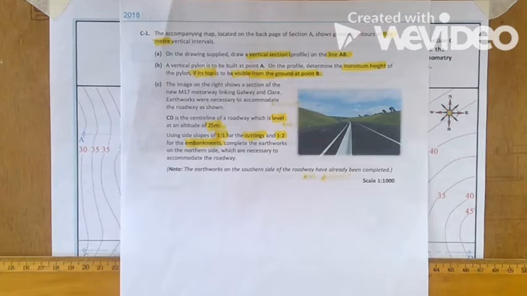A question from the 2018 ordinary level DCG paper. It's the Geologic Geometry question C1. The accompanying map located on the back of section A shows ground contours at 5 meter vertical intervals. Part A, on the drawing supplied, draw a vertical section profile on the line AB.